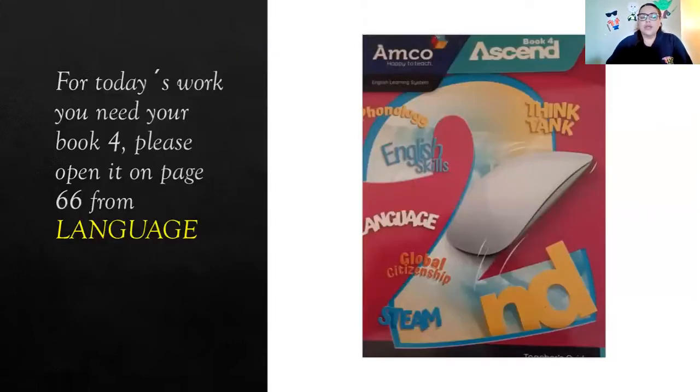For today's work, you need your book 4. Please open it on page 66 from language. This is a page that you already made with help from your mommy and your daddy or some adult that is taking care of you.